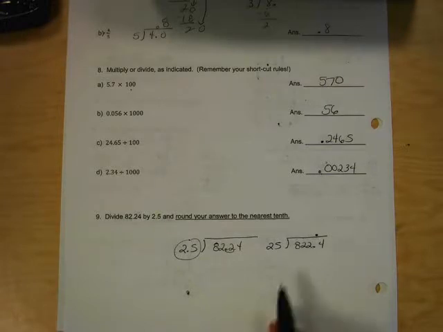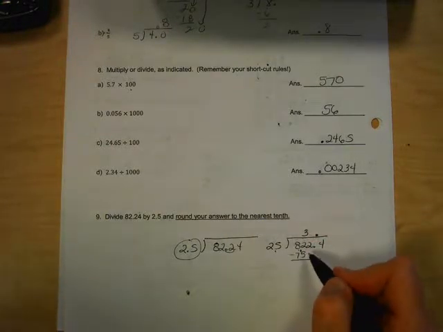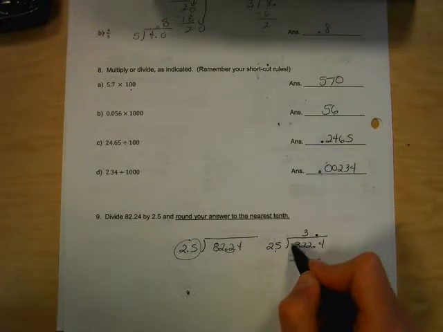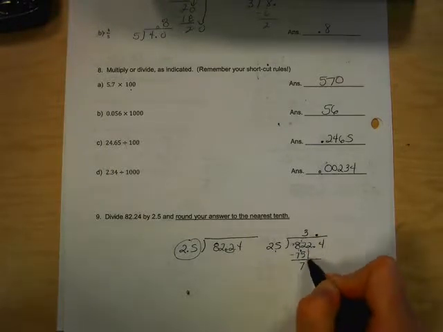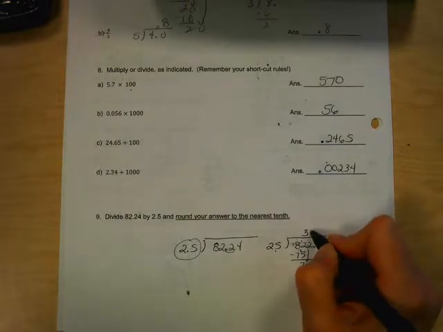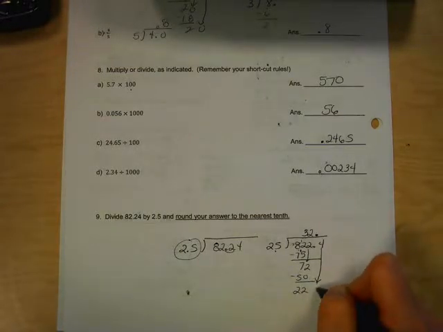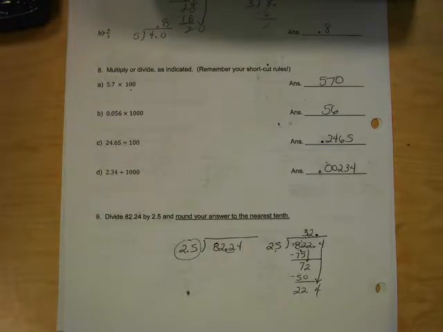But I tried to make it easier. So how many 25s go into 82? That's pretty easy to think of, right? 3, because that's 75. 7, 1, bring down the 2. How many 25s go into 72? 2. So that'll be 50. Bring down the 4. How many 25s go into 224? What is it, 8? So that'd be 200.